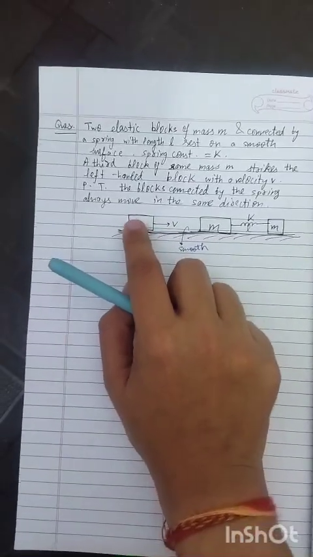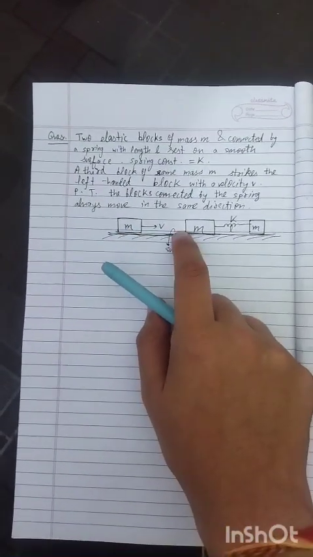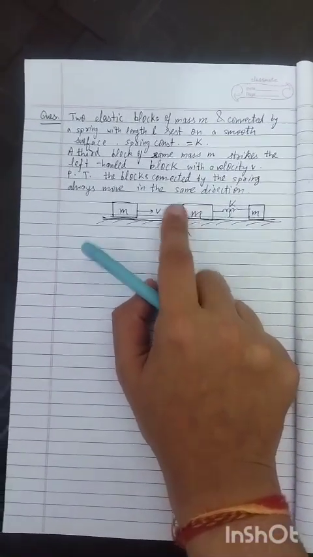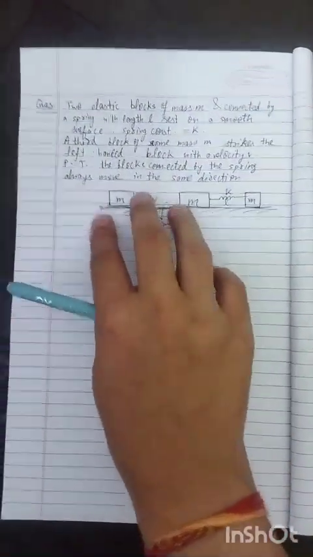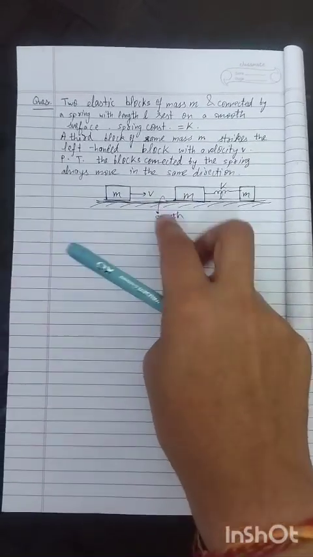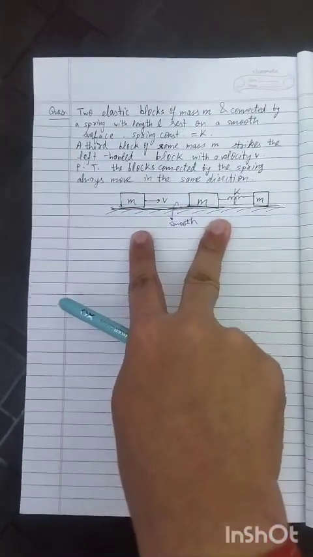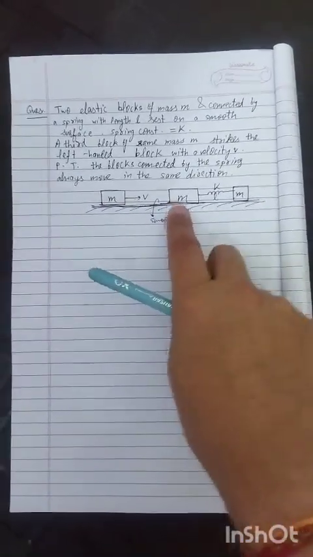Okay, and it is given a velocity v, it goes here, travels here and collides with this block, and obviously they must form elastic collision, as the question says. All of them are elastic, so it collides here and gives it a velocity v, and both of them are of the same mass. Therefore this stops after collision and this is given a velocity v.